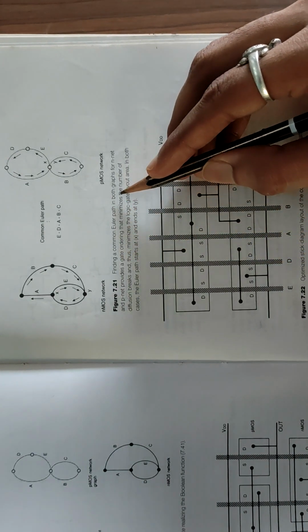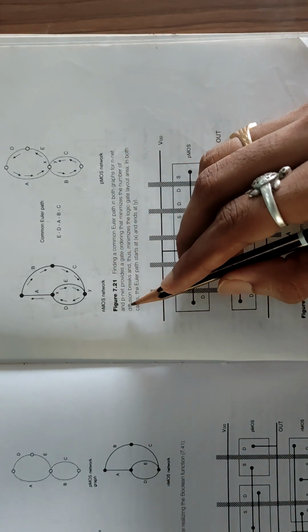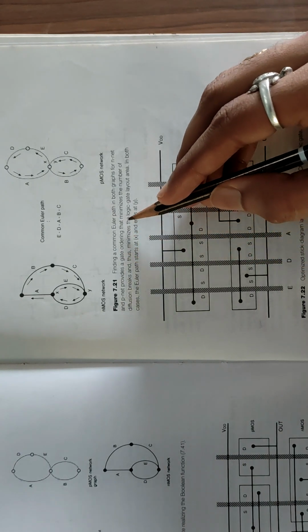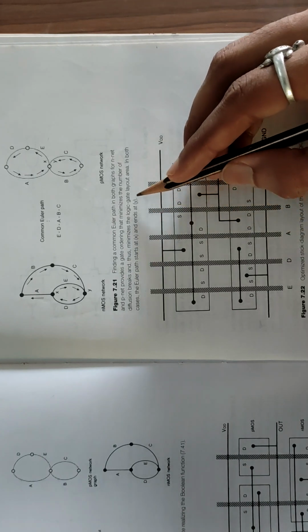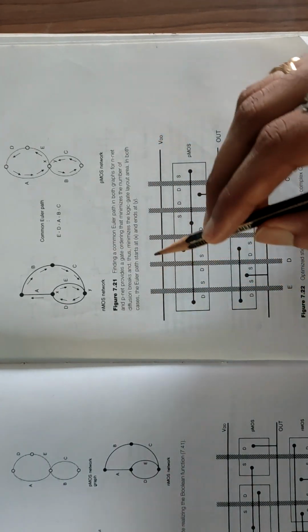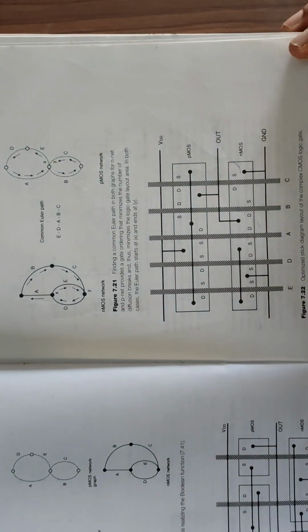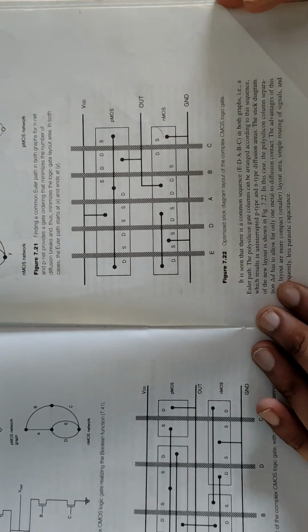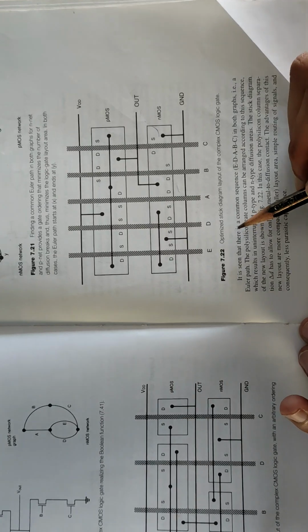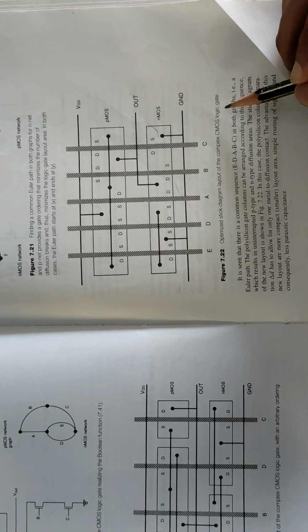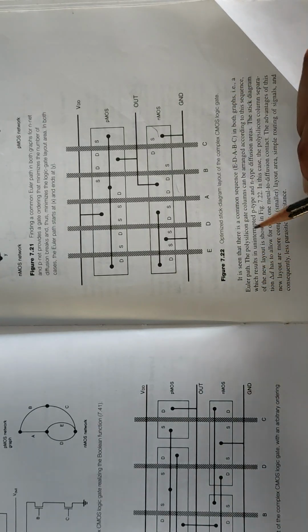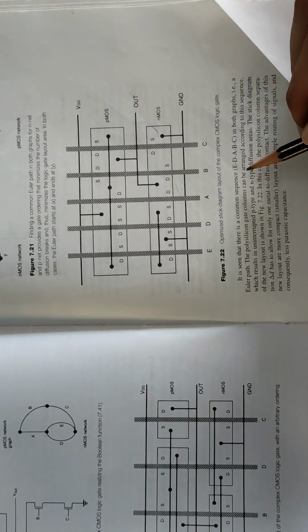Finding a common Euler path in both graphs for the N-net and P-net provides a gate ordering that minimizes the number of diffusion breaks and thus minimizes the logic gate layout area. In both cases, the Euler path starts at S and ends at Y. Here you can see in this figure the optimized stick diagram layout of the complex CMOS logic gate. It is seen that there is a common sequence E, D, A, B, C in both graphs.